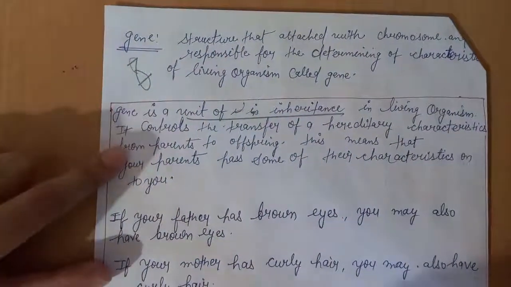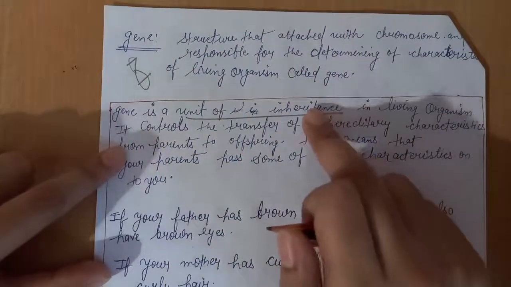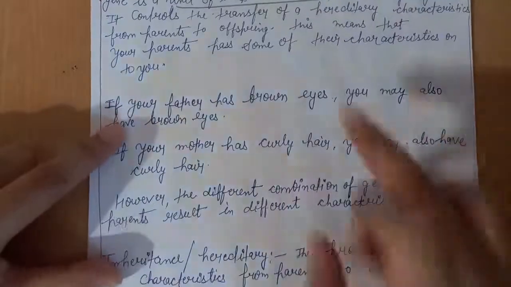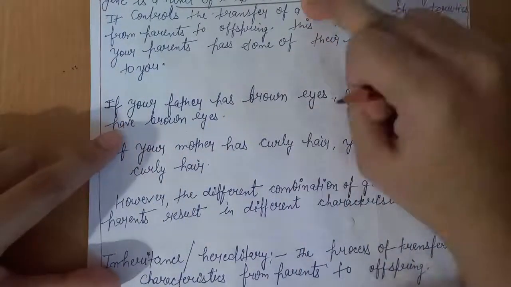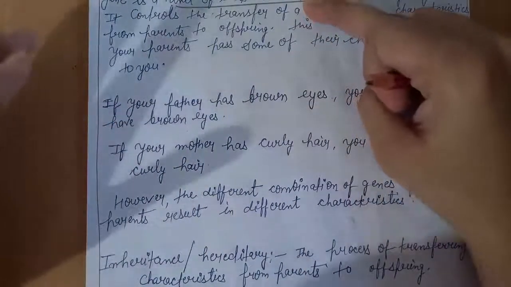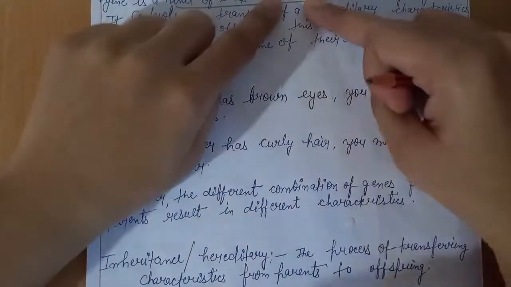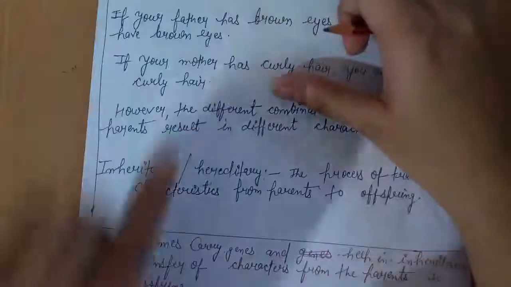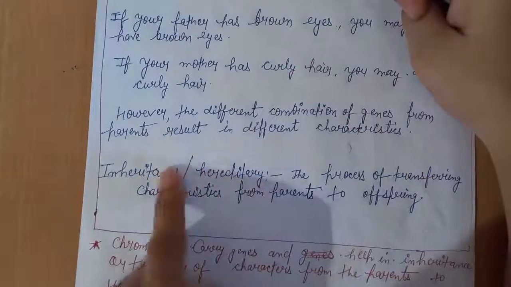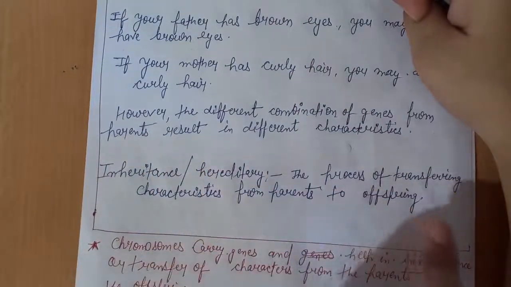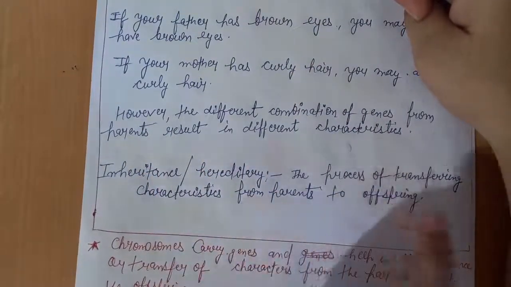Inheritance means the process of transferring characteristics from parents to offspring. We call that inheritance. And the synonym of inheritance is heredity. So both words are the same in their meaning. The process of transferring characteristics from parents to offspring.